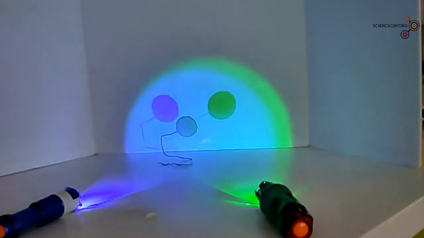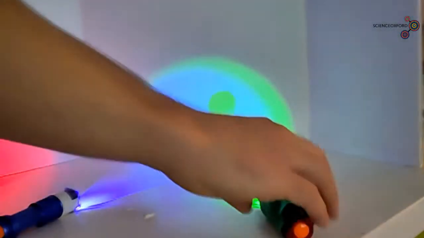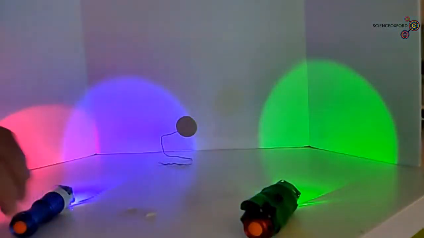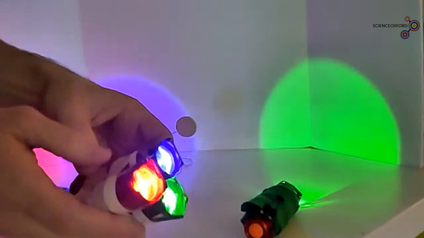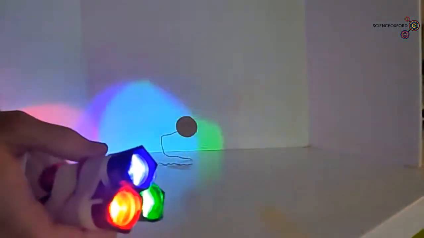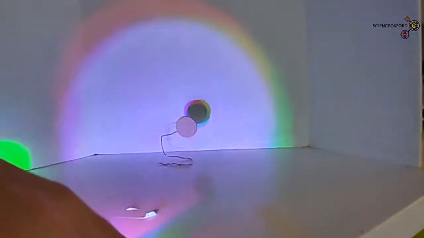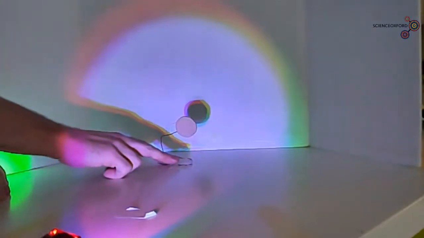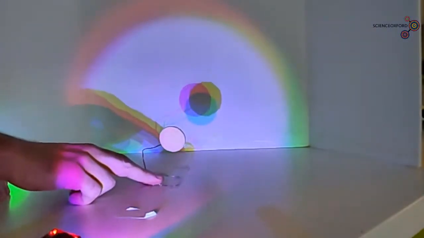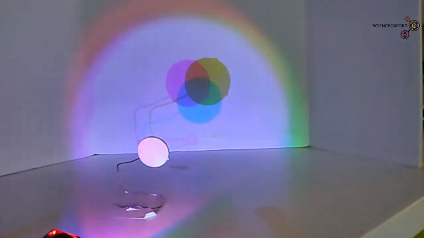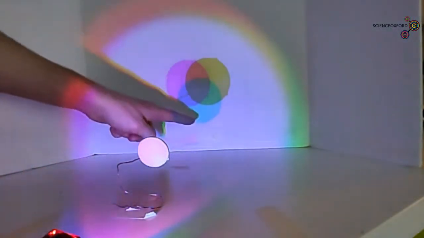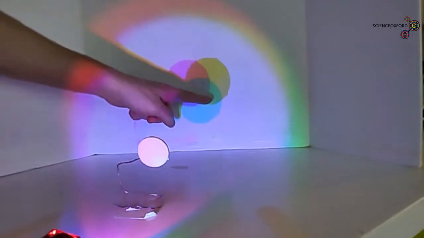Isn't that amazing? Now, just like before, I mixed all of my colors together. Well, here I've stuck together 3 torches of those 3 colors. So it should give me a lovely white colored light combined. But when I place it here, if I bring this shadow maker forward, we can see I get all of those different colored shadows. I've got the blue, the red, and the green.